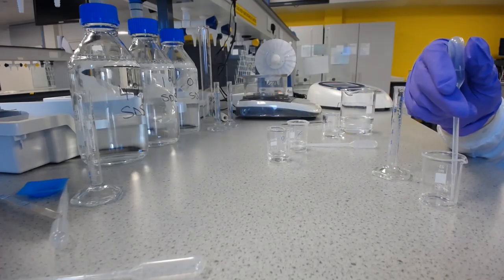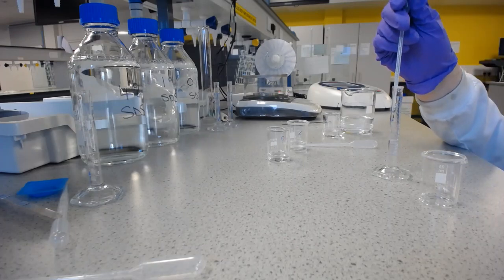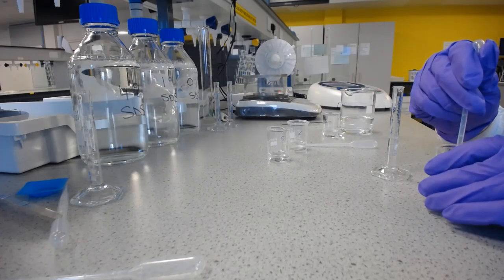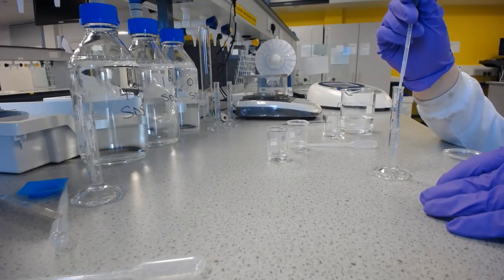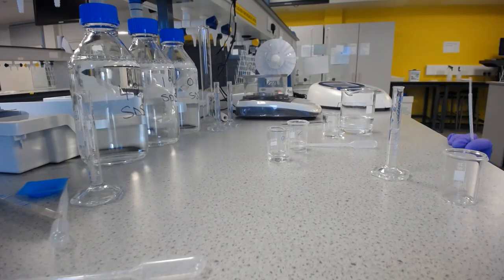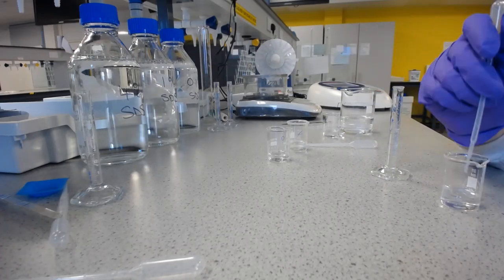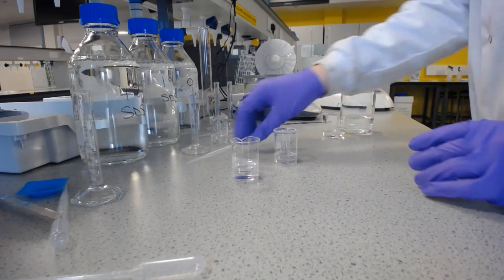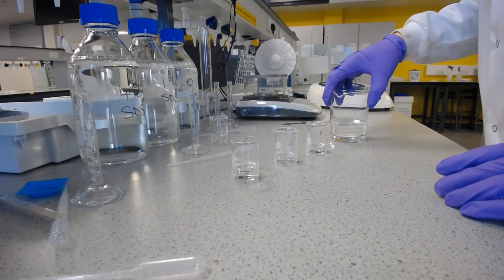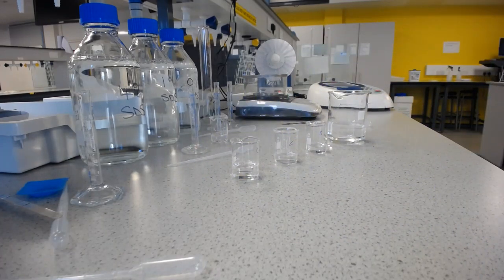So now another 5 millilitres to make this up to its final dilution. Hope I've got enough water. Almost enough water. We've now got 4 solutions with which we can do our calibration.